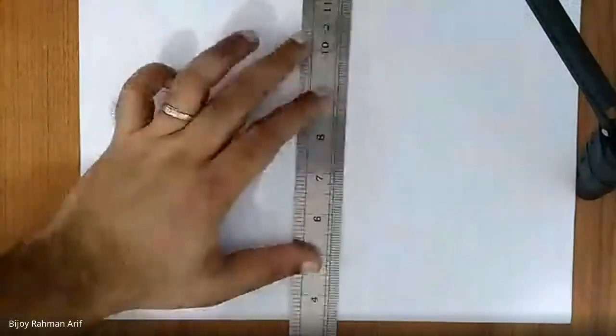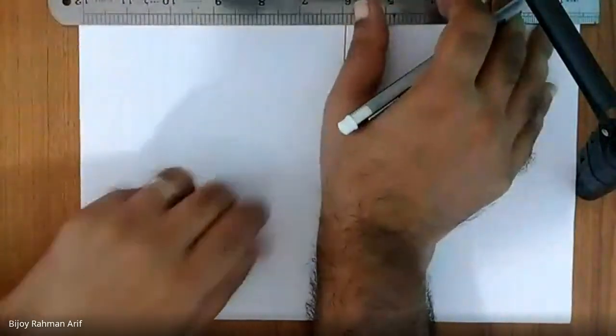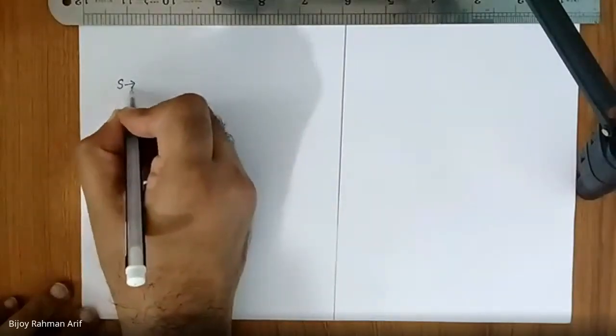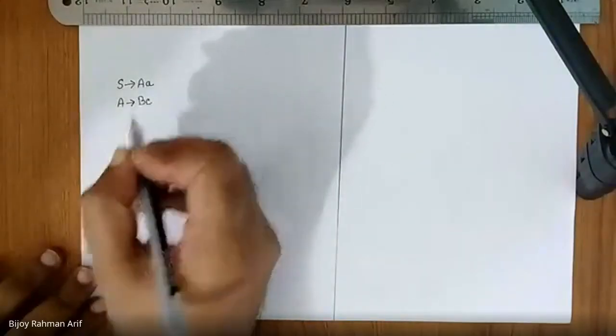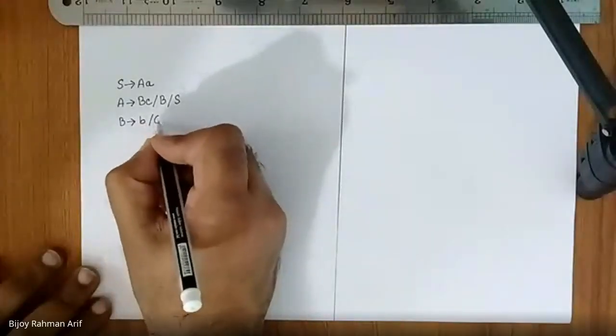What is the grammar? S derives capital A, small a, then A derives capital B, small c, or capital B, or capital S. Then B derives small b or epsilon.